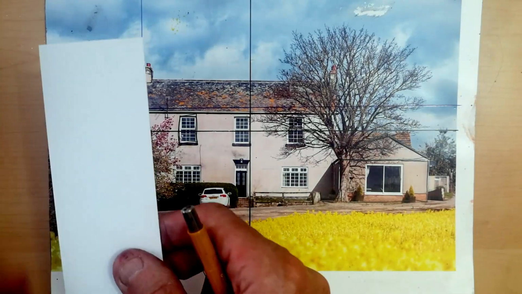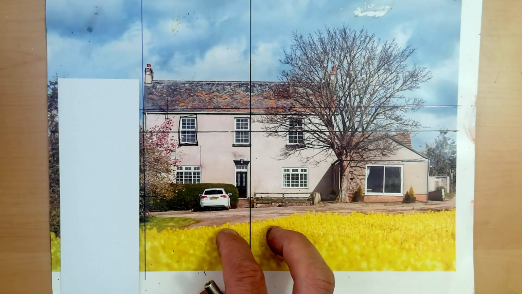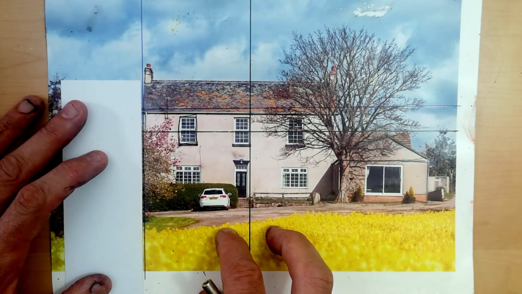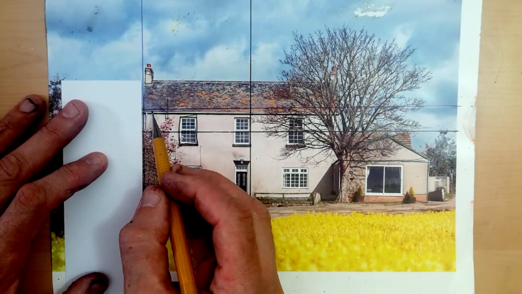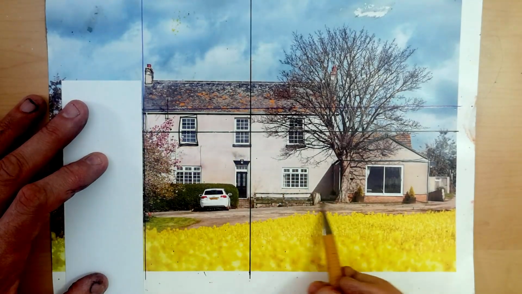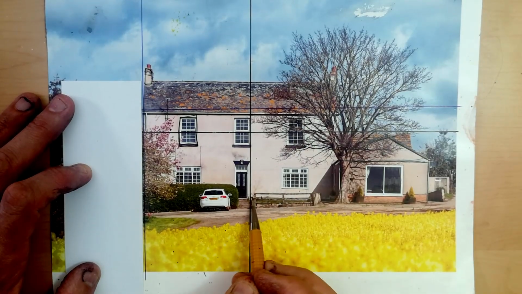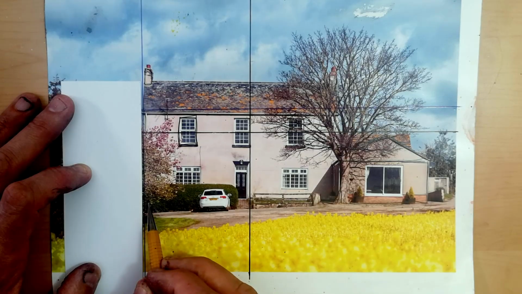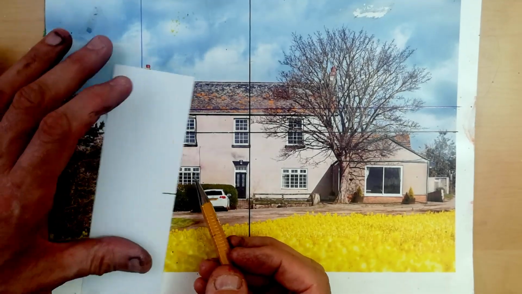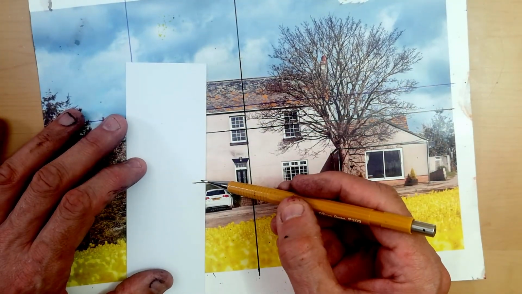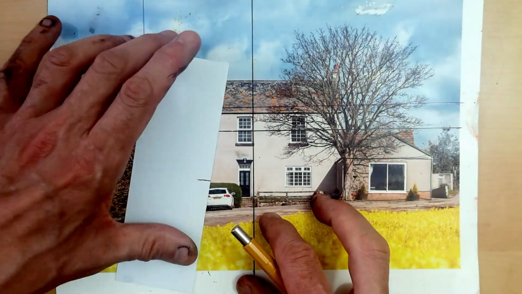So what we need to do here is easier. We just get a piece of paper or a piece of card and then we just put it up like this. So there's the top of the roof, and we're not going to bother about this. We're just going to look at the main whole shape. And there's the bottom of the farmhouse. Now there's a hedge in the way, so that will go about here. So there is the height of that cottage.